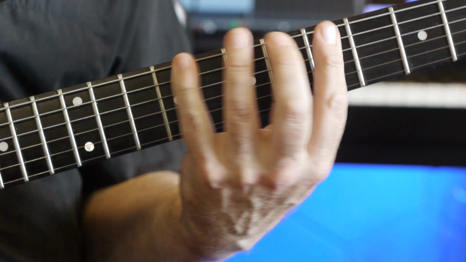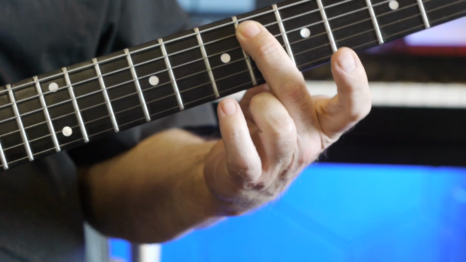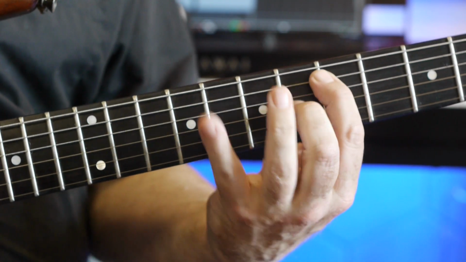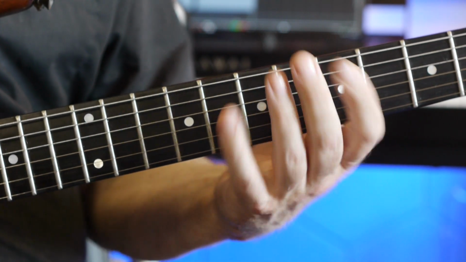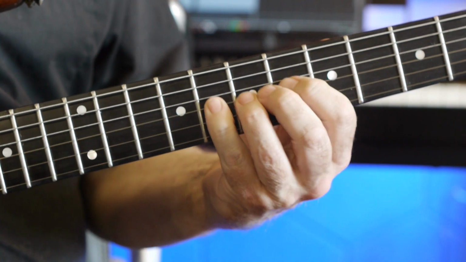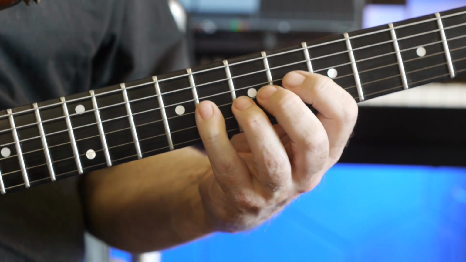Okay. Next note up would be the flat 5 or sharp 4, but probably thinking about it as a flat 5. And again, it can resolve either way.